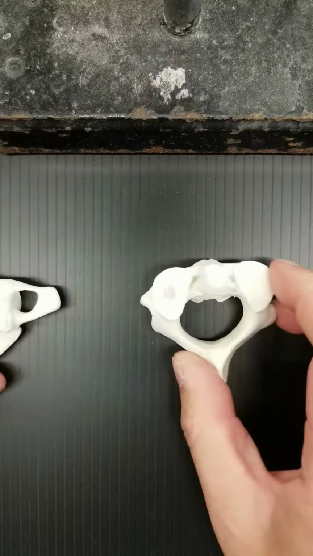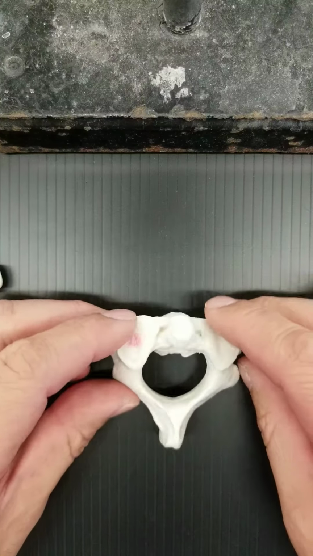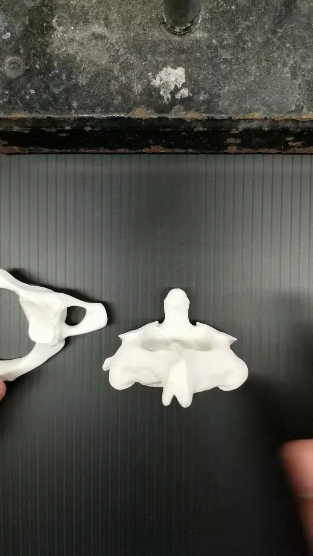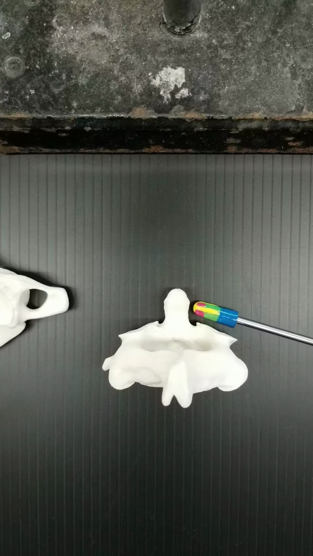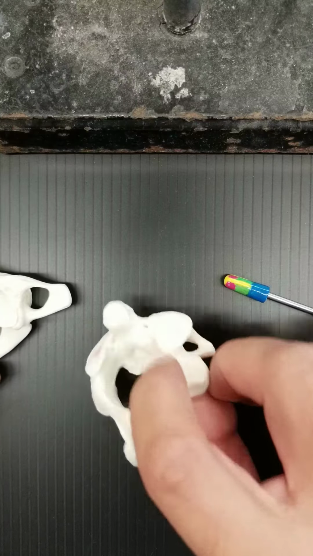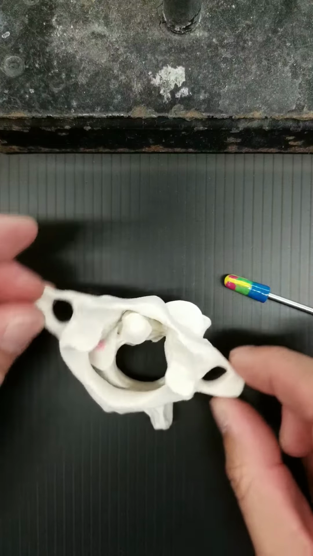Axis looks a bit different. It still has these nice broad superior articular facets, but if you look closely at its body, it has this thing that's protruding up. That thing is called the dens. It's also called the odontoid process, but I'm going to call it the dens. This dens is basically a swivel. It's an axis. Put the two on top of each other, and now you can spin it around.